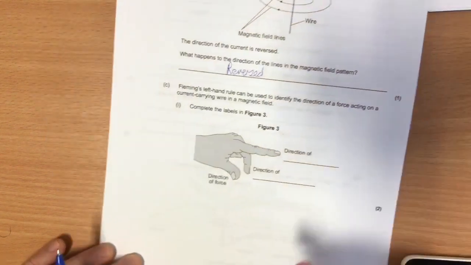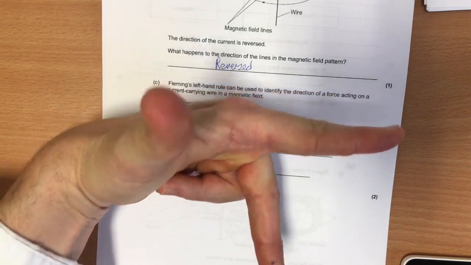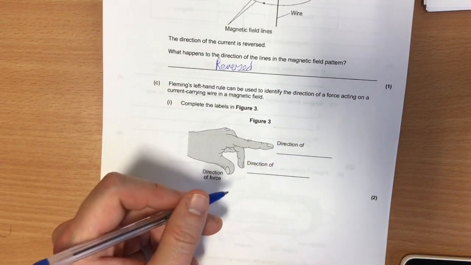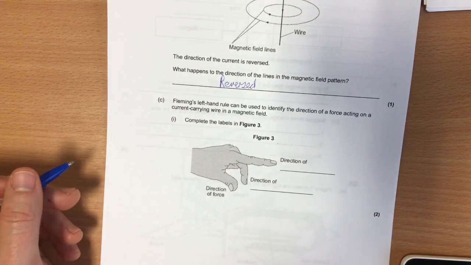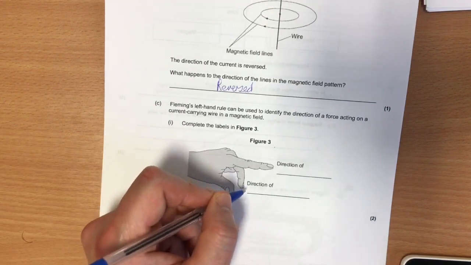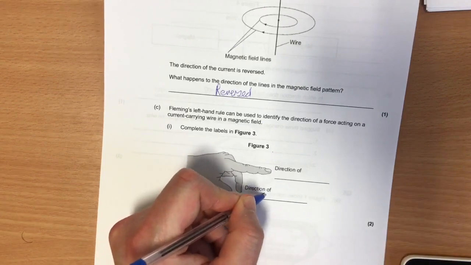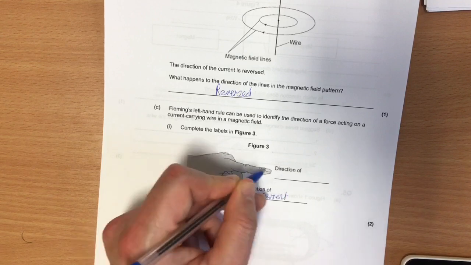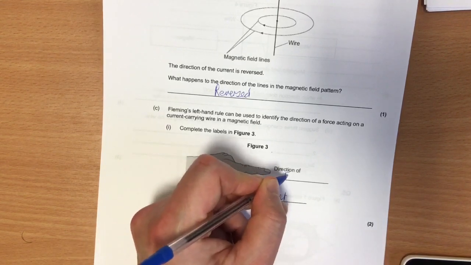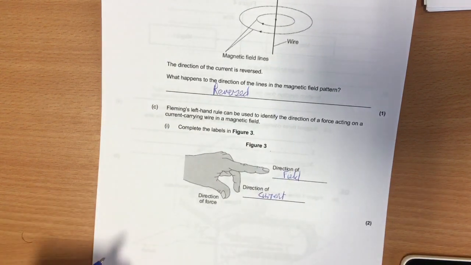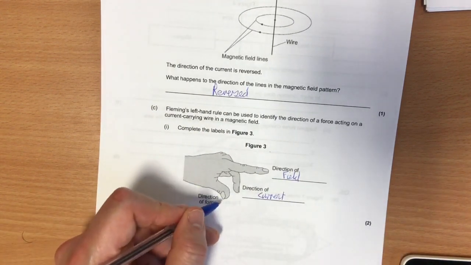Then in figure 3, we've got another version of Fleming's left-hand rule. Again, we have to be a little bit careful. So I've got, the thumb is given this time, direction of force. So we've got the second finger is the direction of the current. And the forefinger is the direction of the field. So you only get 2 marks this time because the direction of force is given.